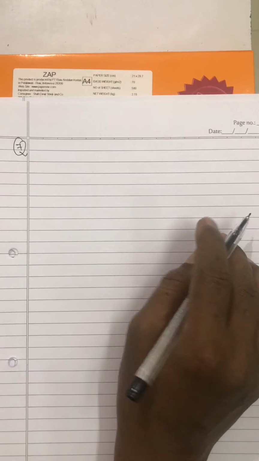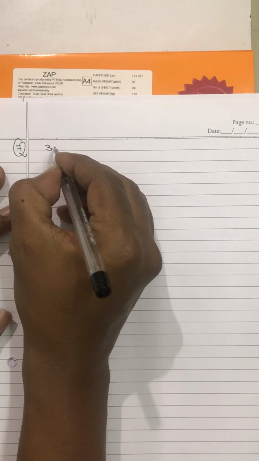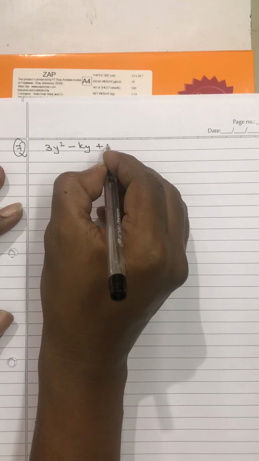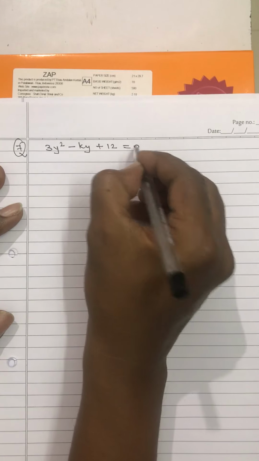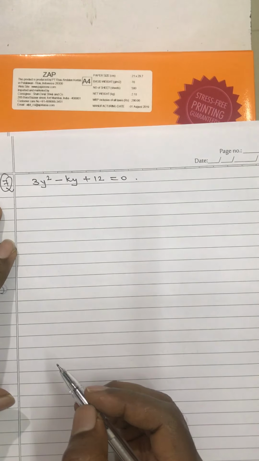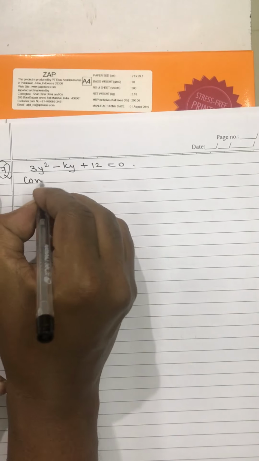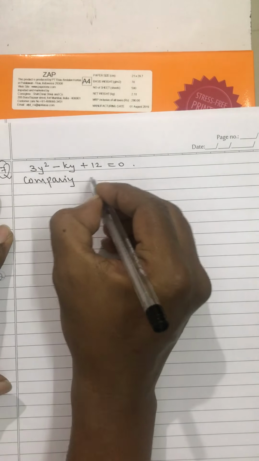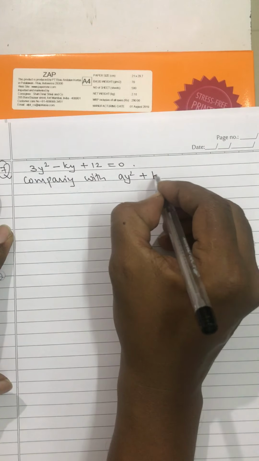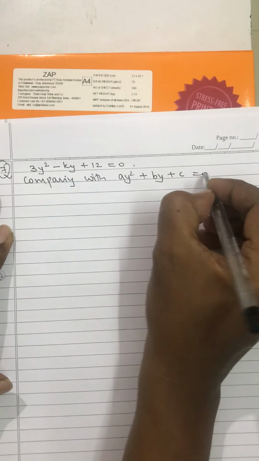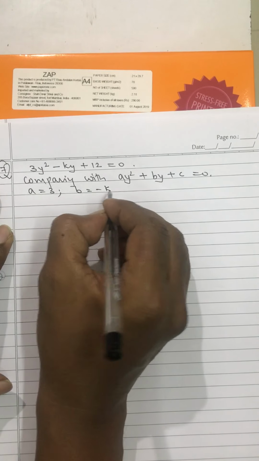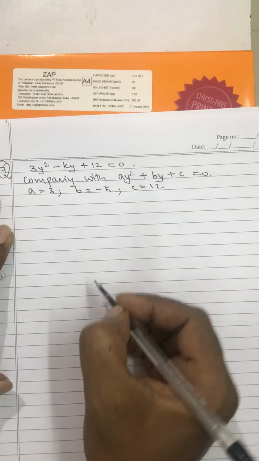Now the equation is what? 3y square minus ky plus 12 is equal to 0. This is what they have given you. So now you will tell, comparing with ay square plus by plus c is equal to 0. You will get a is equal to 3, b is equal to minus k, c is equal to 12. Fine.